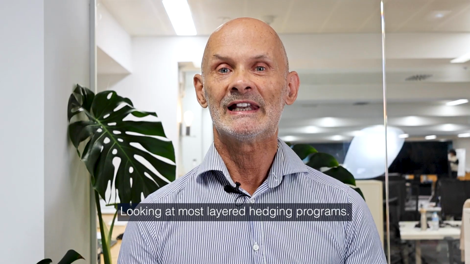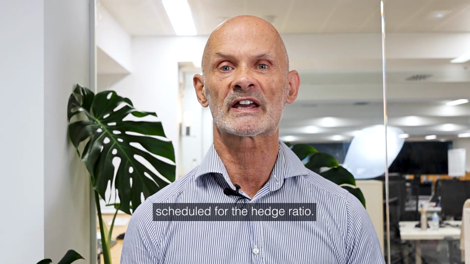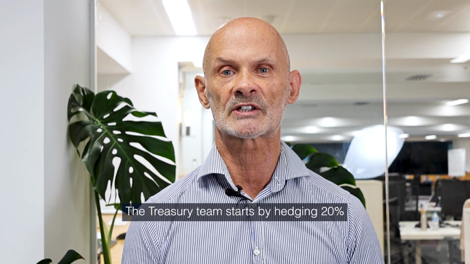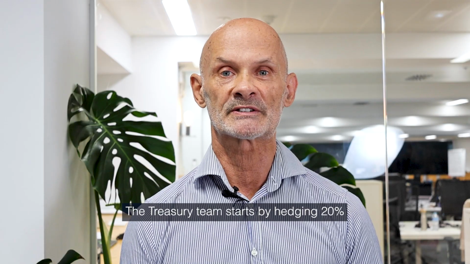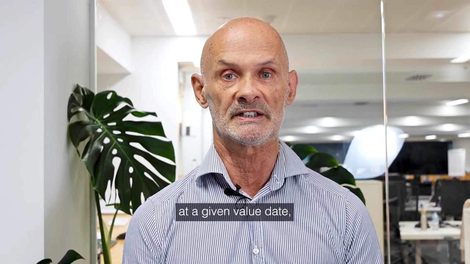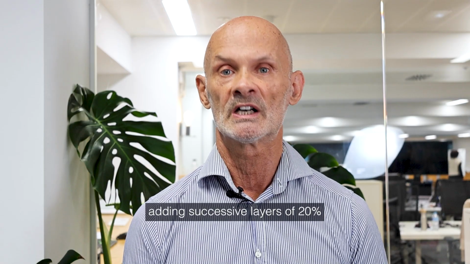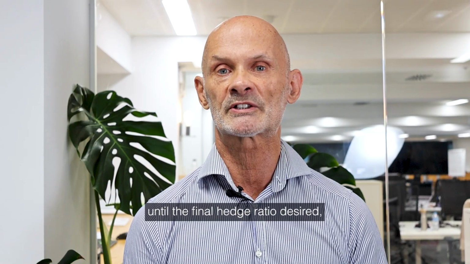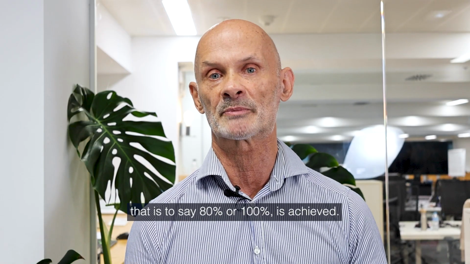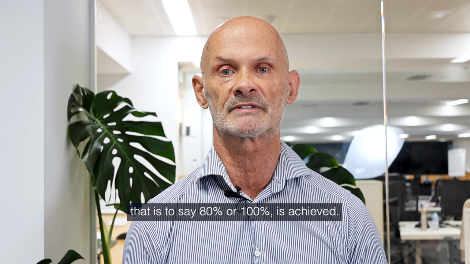Looking at most layered FX hedging programs, note the prevalence of the 20, 40, 60, 80, 100% schedule for the hedge ratio. The treasury team starts by hedging 20% of the forecasted exposure at a given value date, adding successive layers of 20% until the final hedge ratio desired, that is to say 80% or 100%, is achieved.